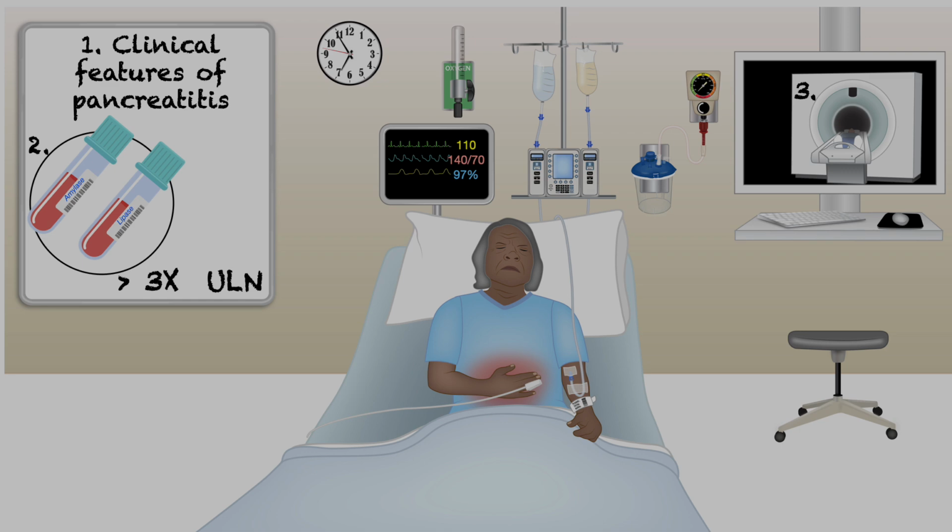Elevated amylase and lipase, more than 3 times the upper limit of normal, not mild elevation, less than 1.5 times, 2 times, doesn't count, 3 times the upper limit of normal. And imaging evidence of pancreatic inflammation with or without peripancreatic fluid, with or without necrosis.